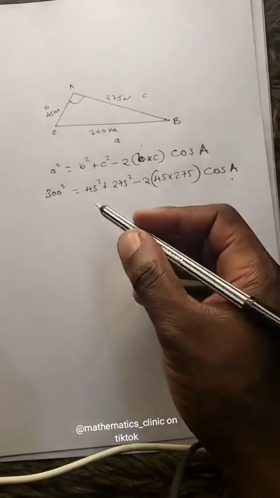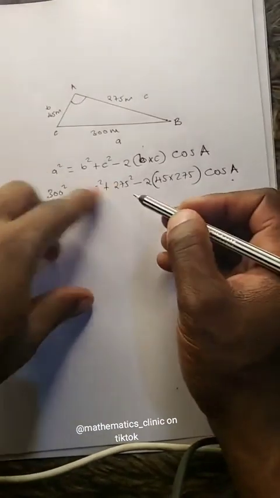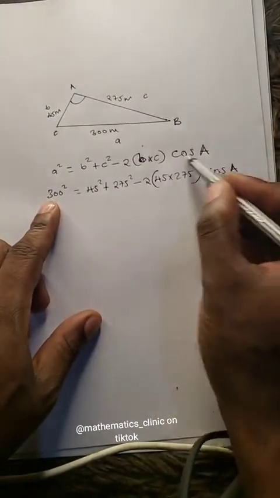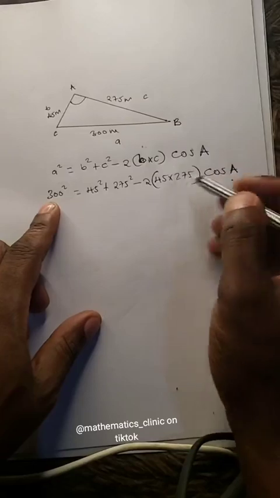We can easily transfer these to the left side, but this one is attached to that, so we can't transfer it.